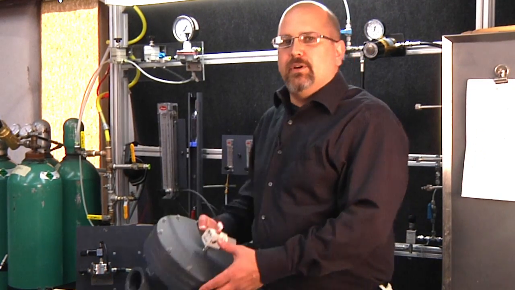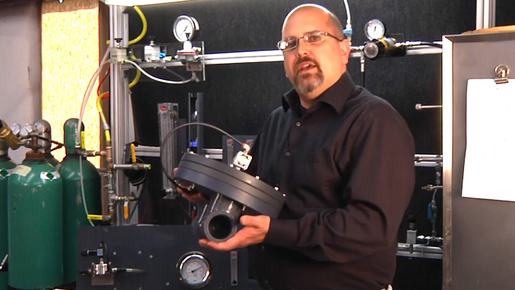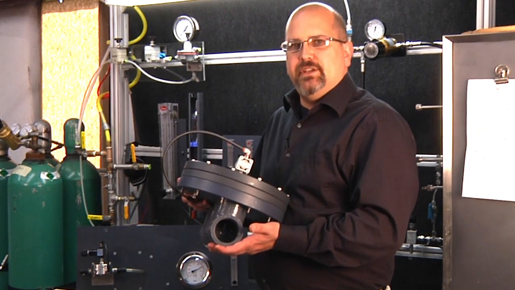Also available from Equilibar are lightweight PVC models. This is a 2-inch model. Models are available all the way to 4-inch NPT.